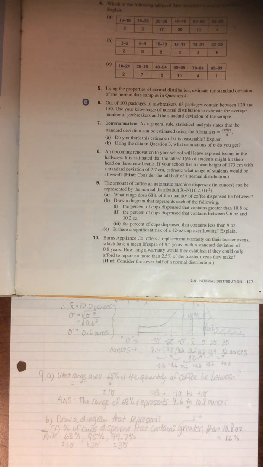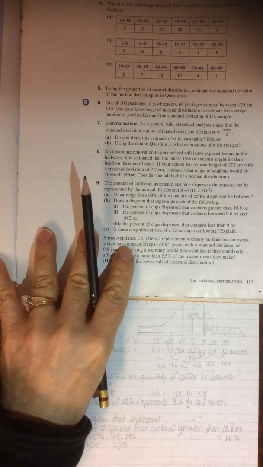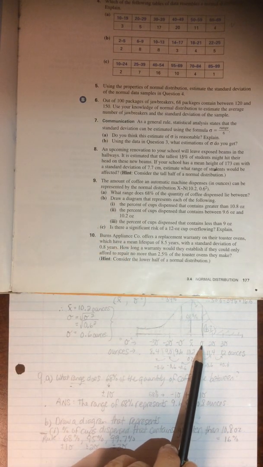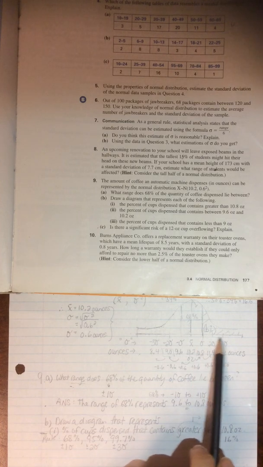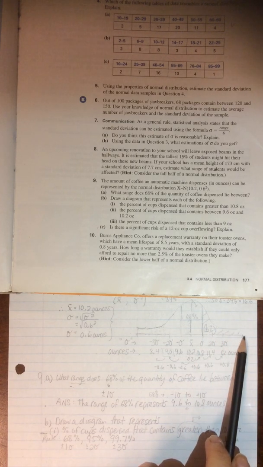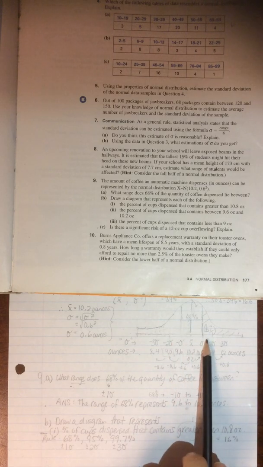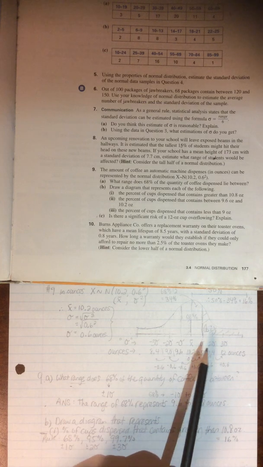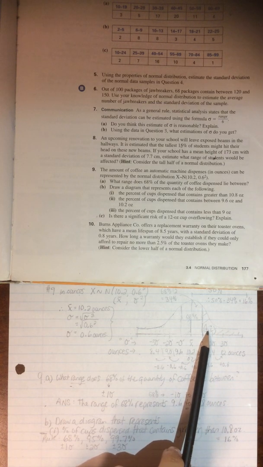All right, so I think the last time we spoke, I was answering question B-I: percent of cups dispensed that contain greater than 10.8 ounces. I said that 10.8 corresponded to one standard deviation. Anything greater than that had to be to the right, because greater goes up to the right as opposed to down to the left. So I also then went through and talked about how we could figure out what that represented as a percentage or a proportion.